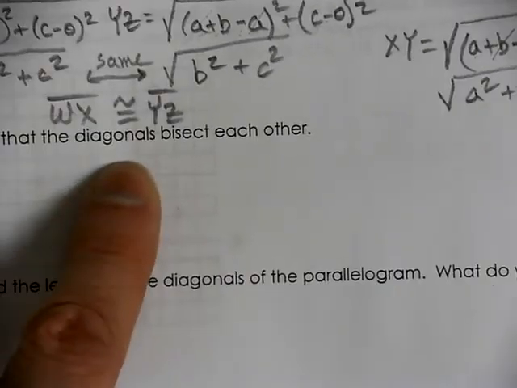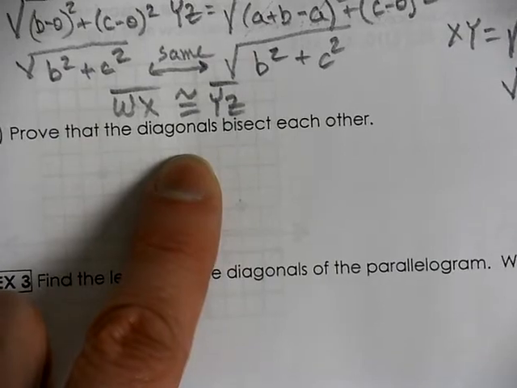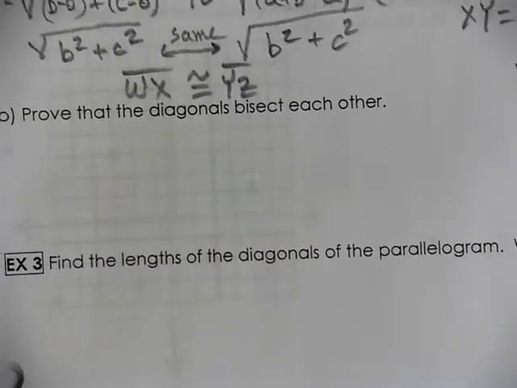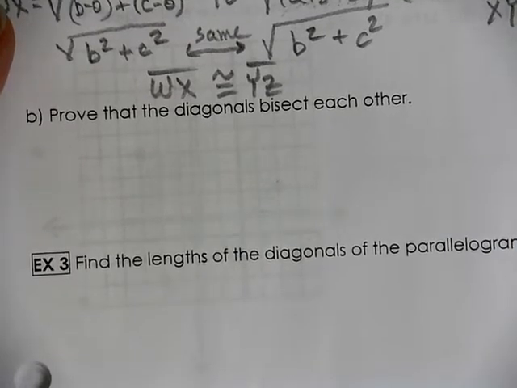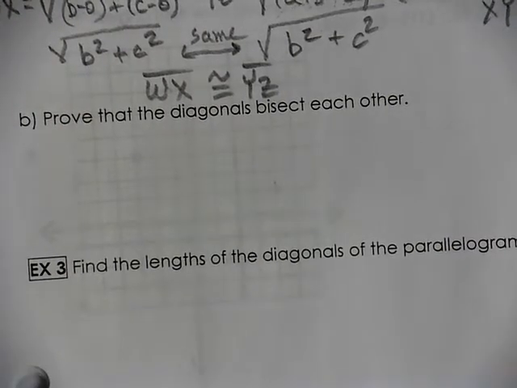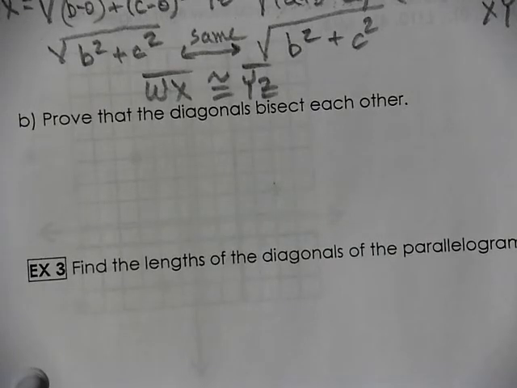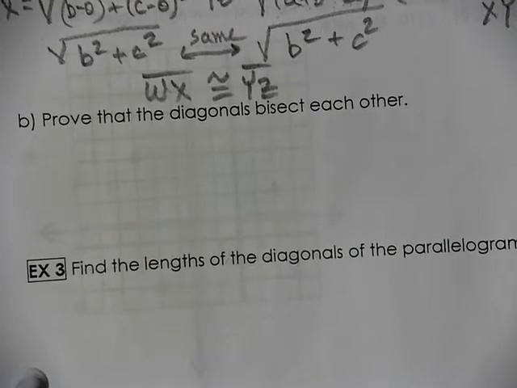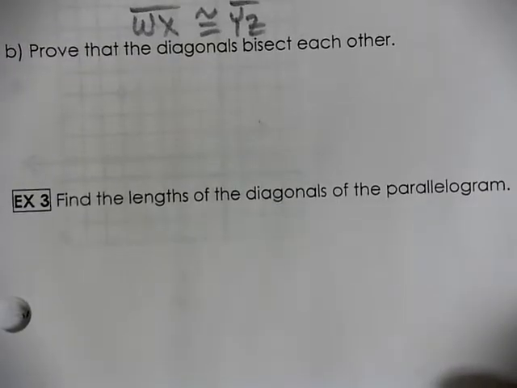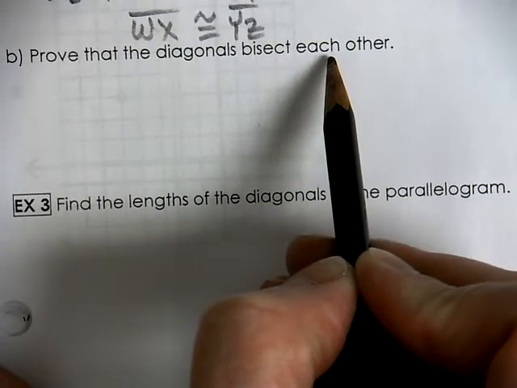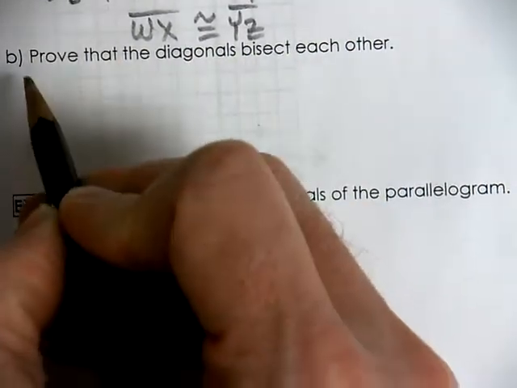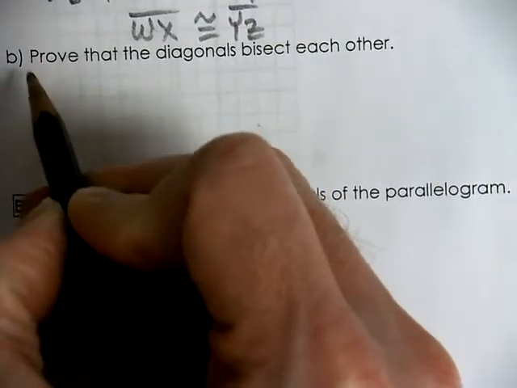Next, we're supposed to show the diagonals bisect each other. So think about what that word means. Once you understand what to do, you'll be good. How does a squared go to a? Prove the diagonals bisect each other. For them to bisect, we're going to show that they have the same midpoint.